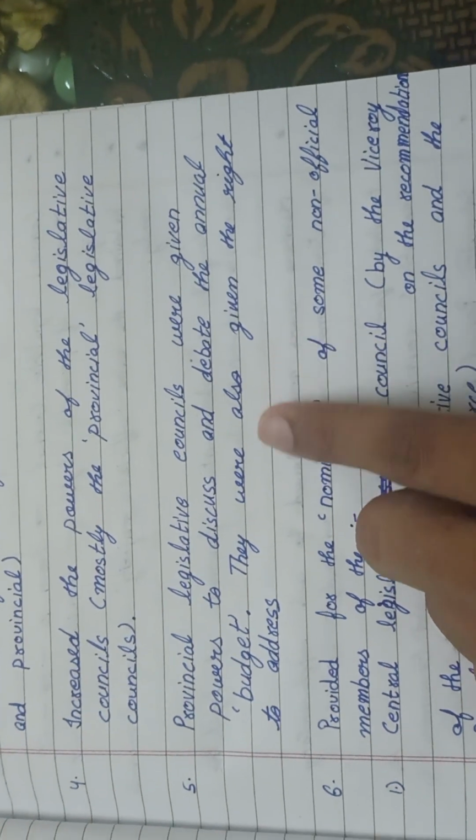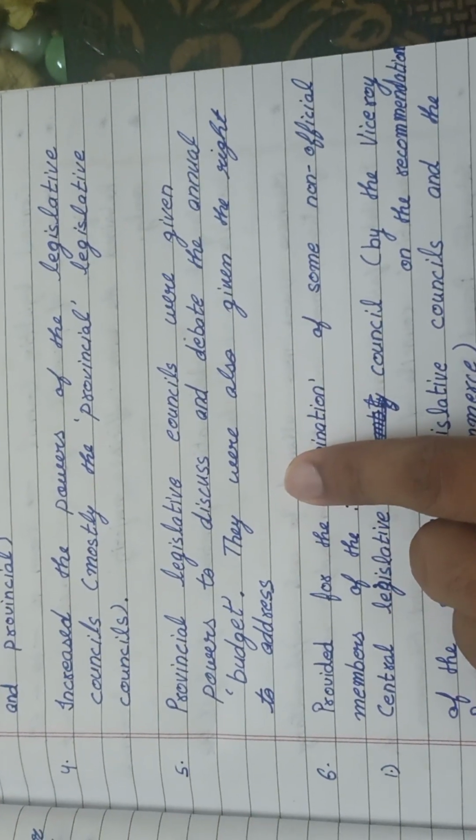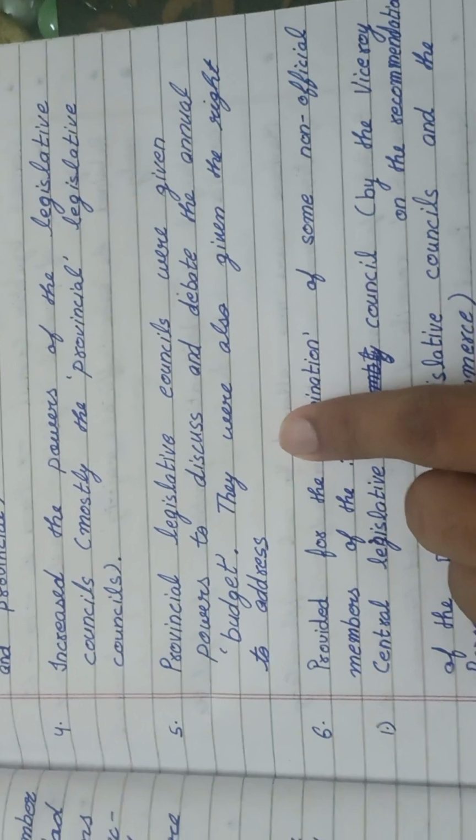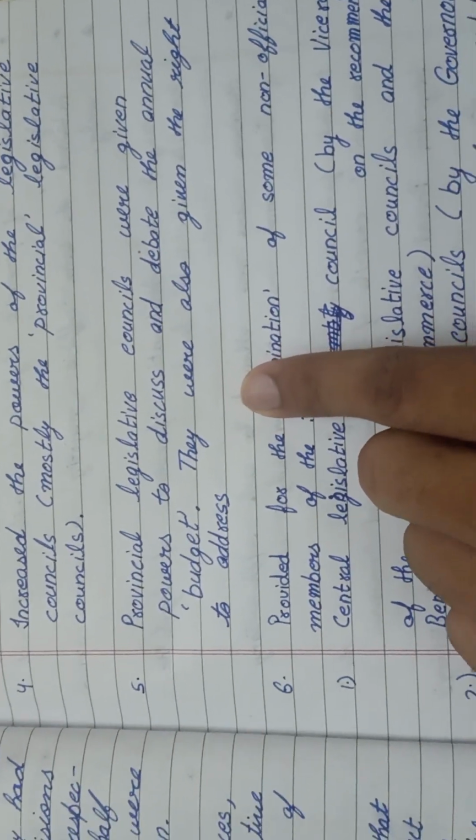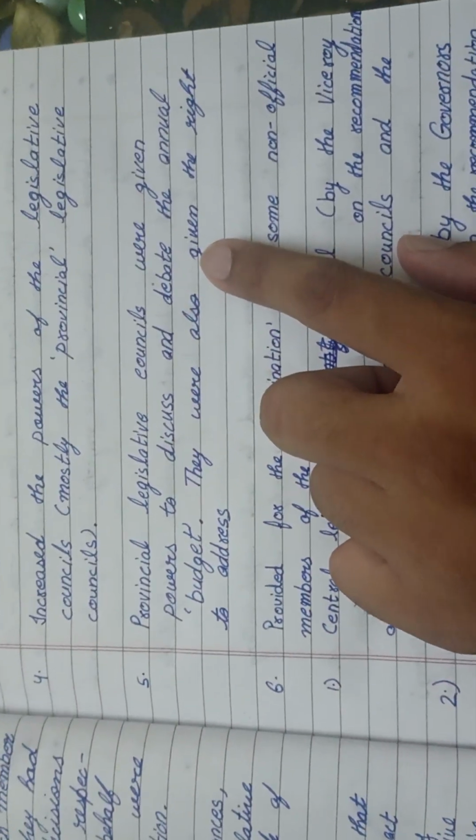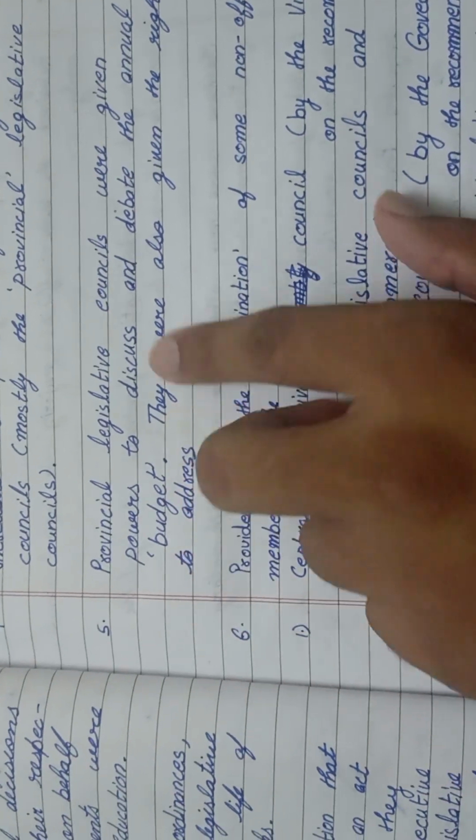They were also given the right to address... oh, I haven't written it actually, so let's just skip this point. Let's just skip it. Damn, embarrassing.